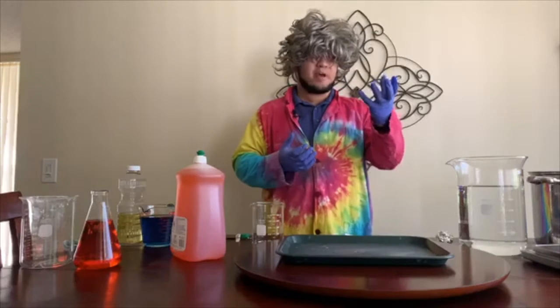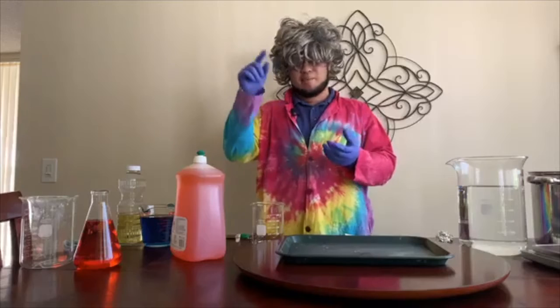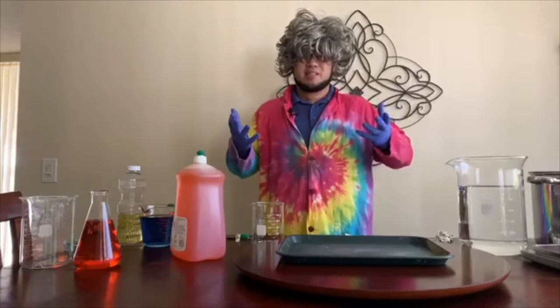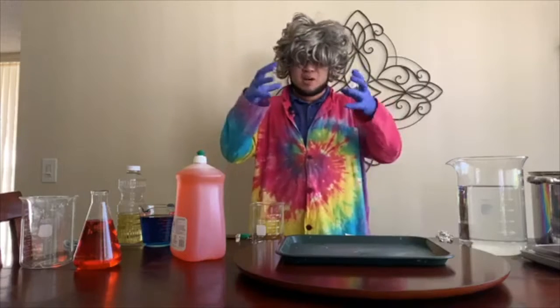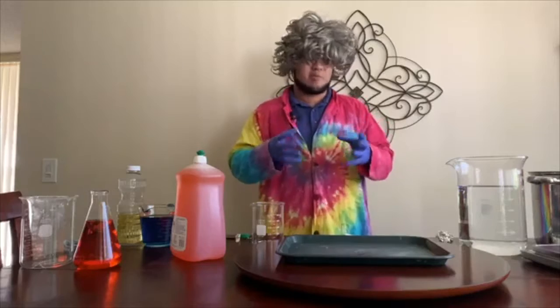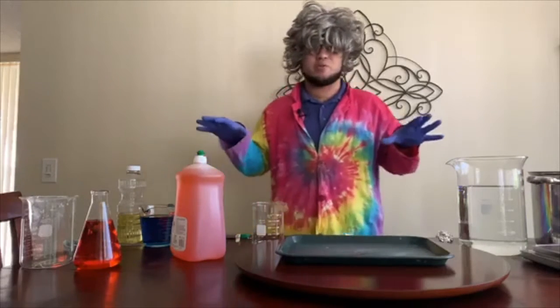It's basically how much mass do we have for a given volume, right? So D equals M over V, or density equals mass over volume. Now, what that actually means is basically how many molecules can we pack into a particular amount of space. And we can very easily demonstrate that with a few different experiments that we're going to be doing today.